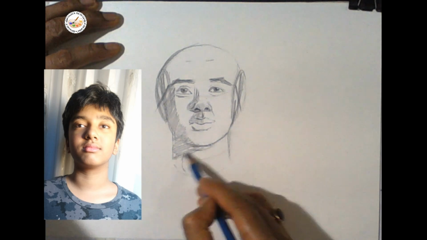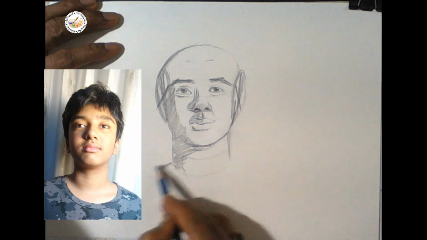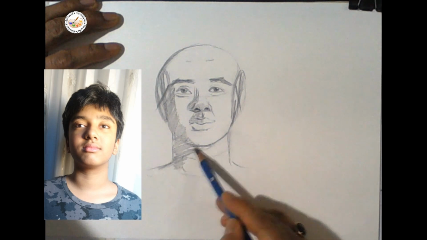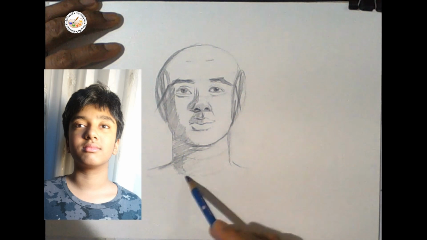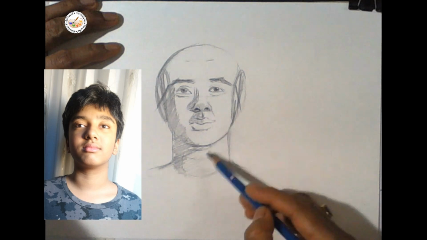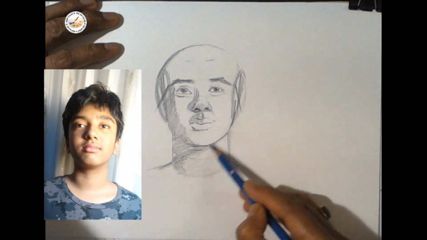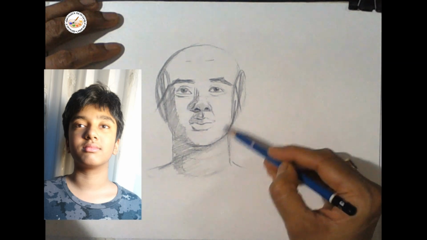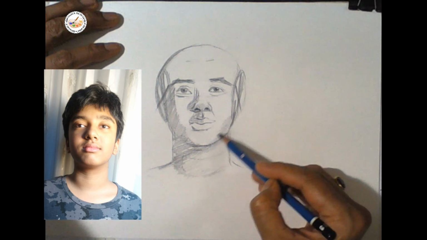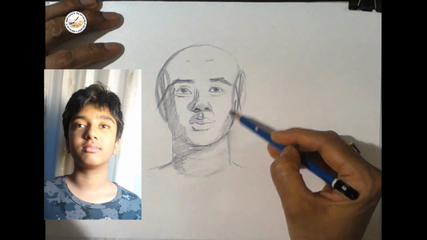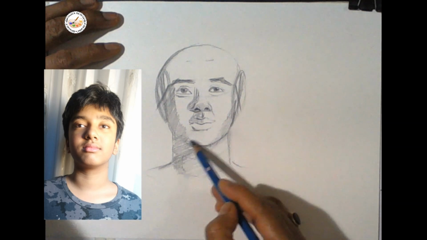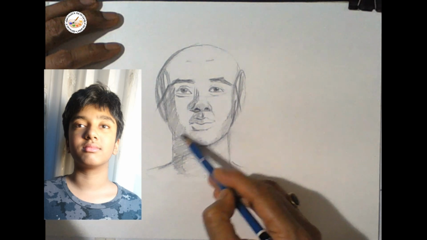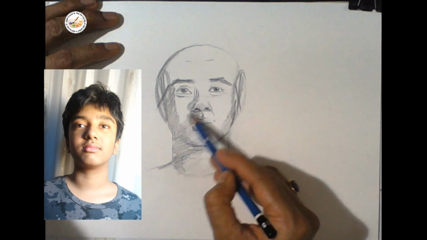I'm giving a wash on the darker areas. A little bit of darkness over the cheek part this side and the chin.